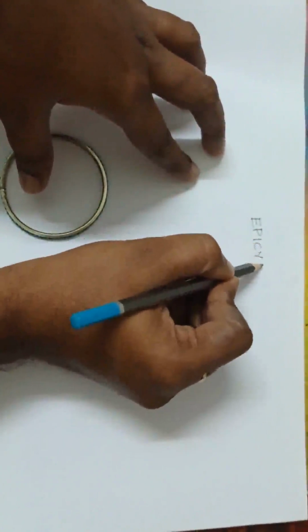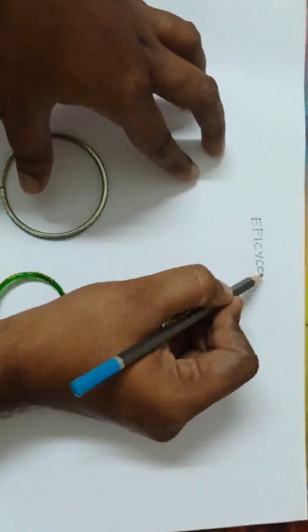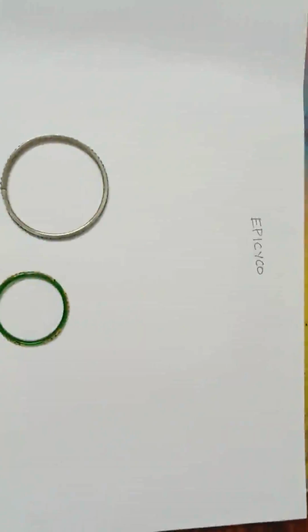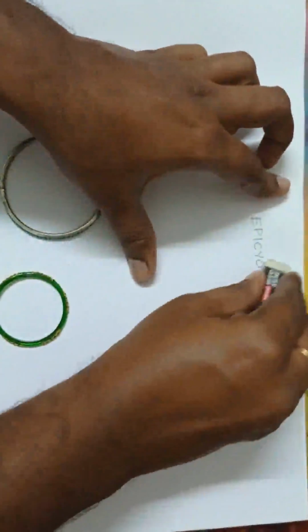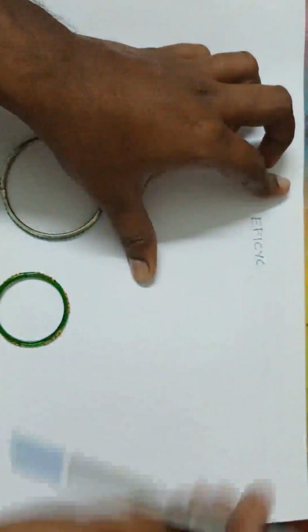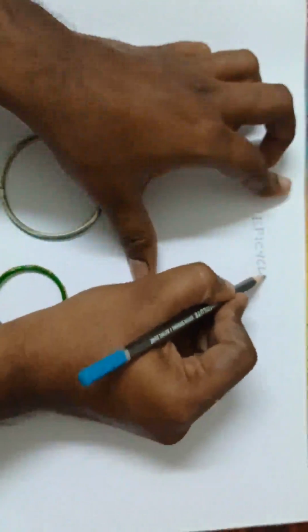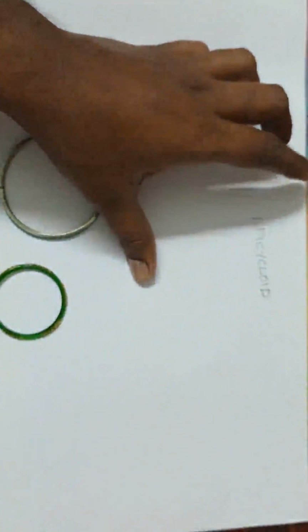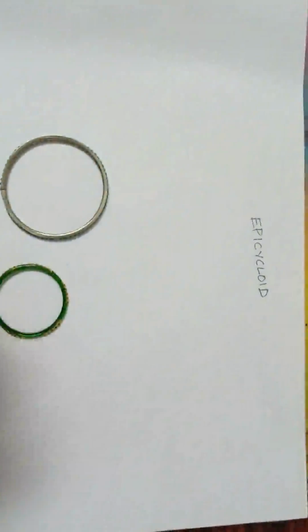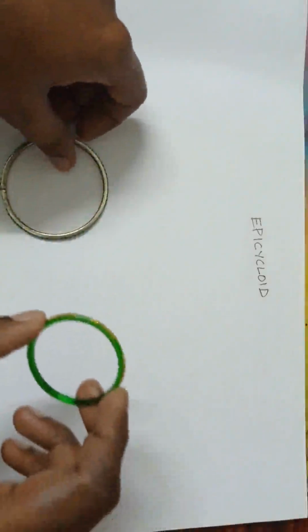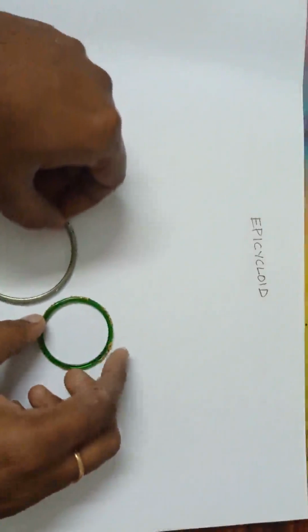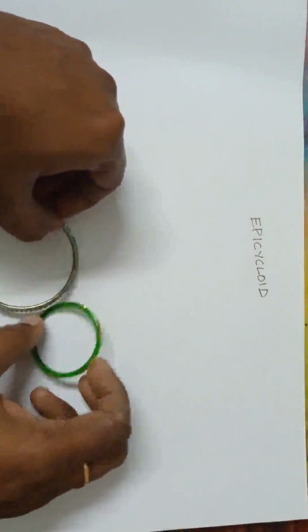If the circle rolls on another circle, the point P tracing from the circumference of the rolling circle for one complete revolution is said to be an epicycloid. Okay, I'll show you.